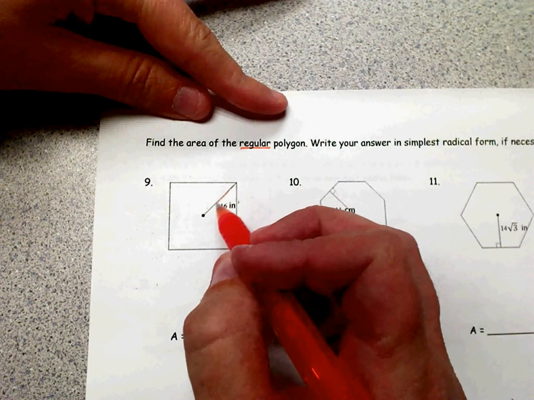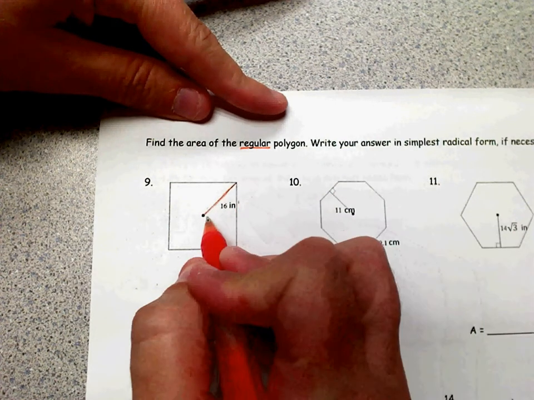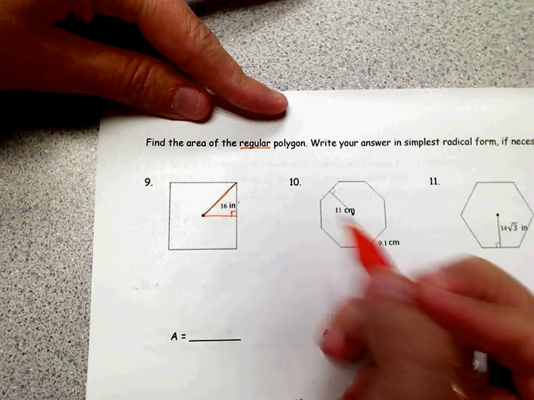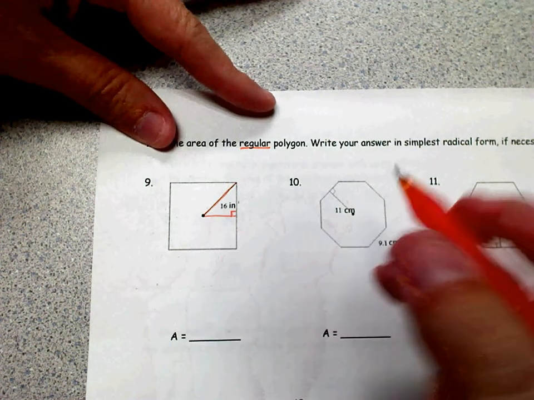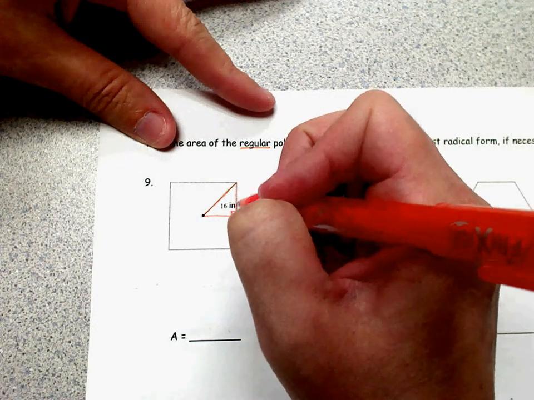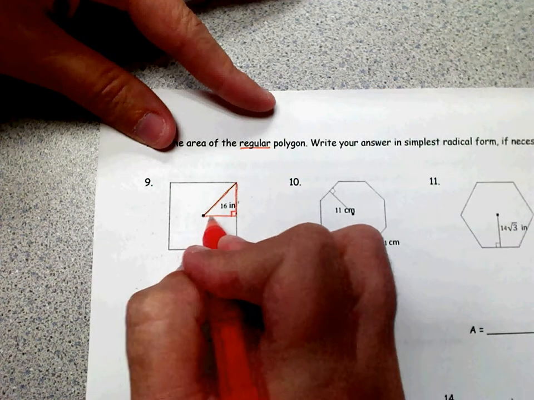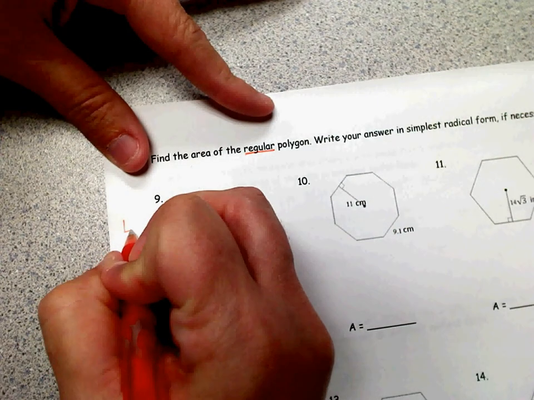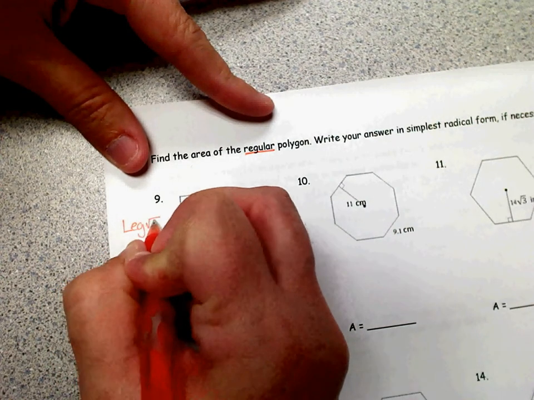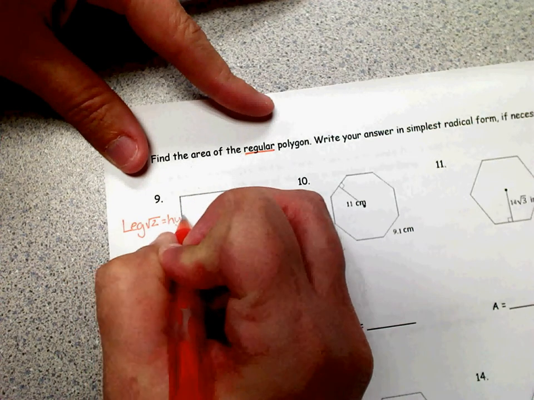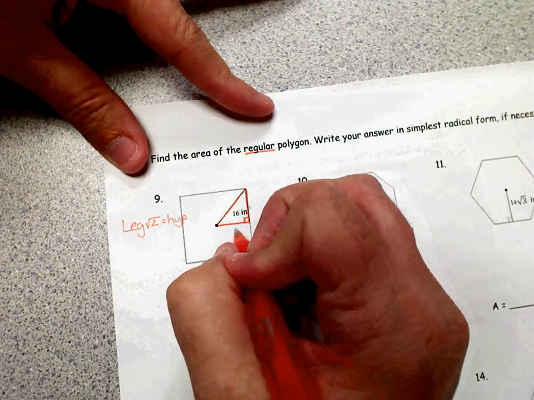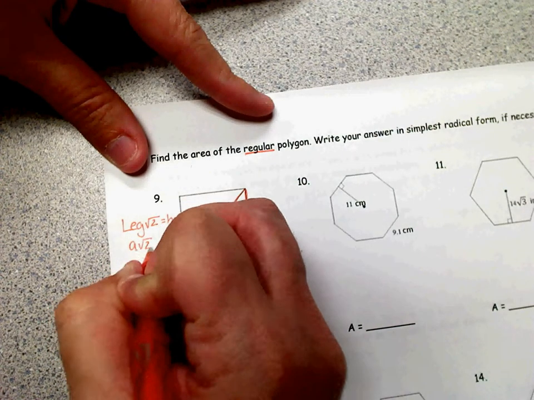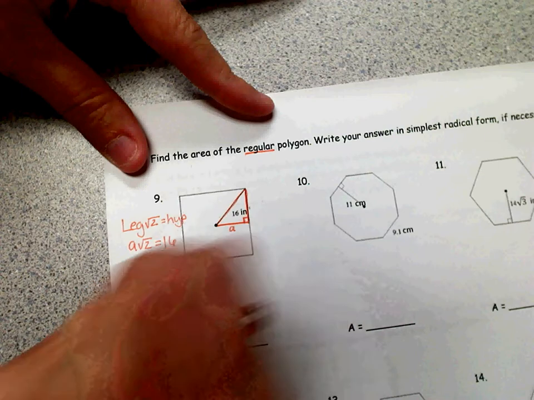We're given the radius of the square, and so we can draw in the apothem, and we get a 45, 45, 90 right triangle. We need to know these two sides, the legs, are equal because it's a 45, 45, 90. So the leg times the square root of 2 equals the hypotenuse. We'll call this A for the apothem. So A square root of 2 equals 16, which is the hypotenuse.